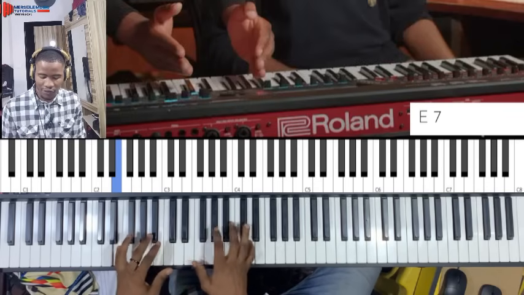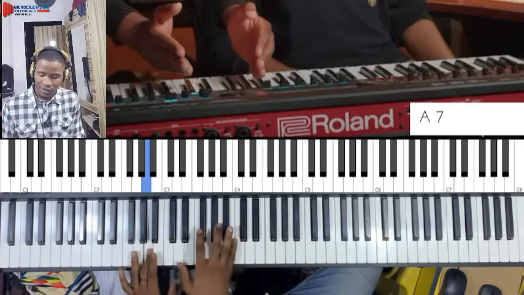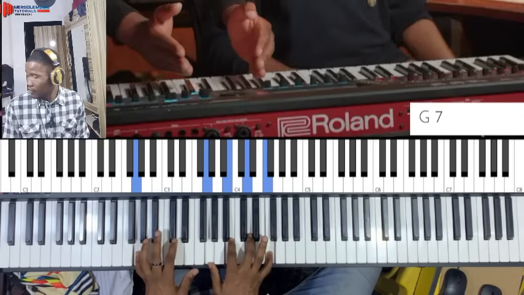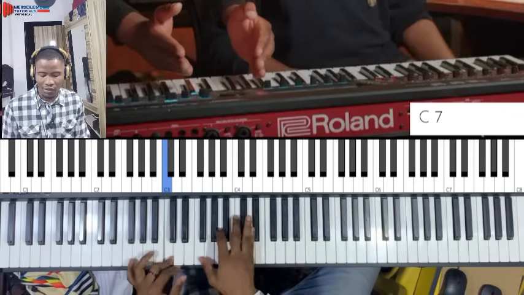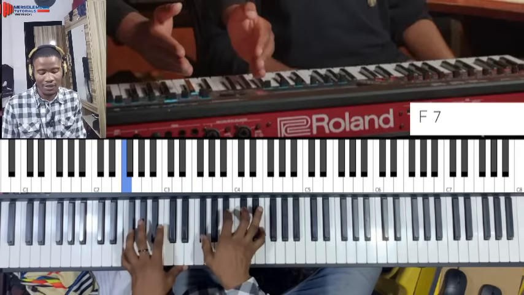This is how to practice it, following the circle of fourths and fifths. Then G, then C, then back to your F. Then you can choose to do it chromatically, see?